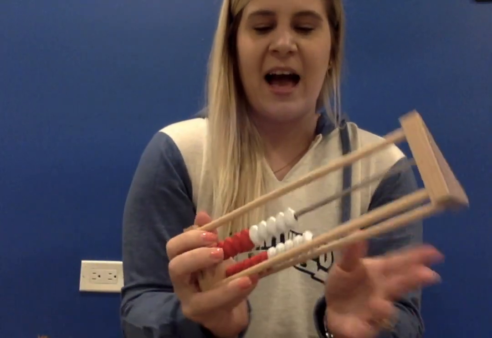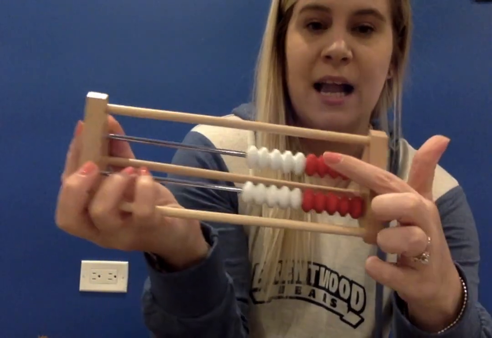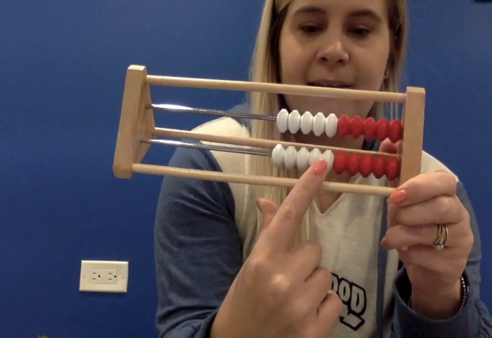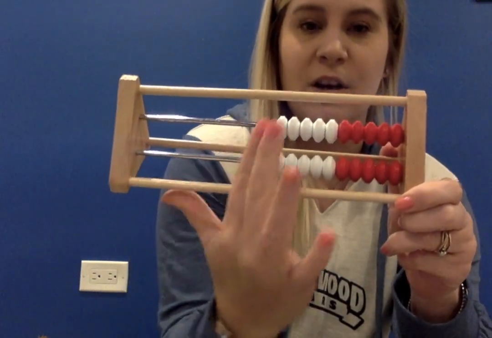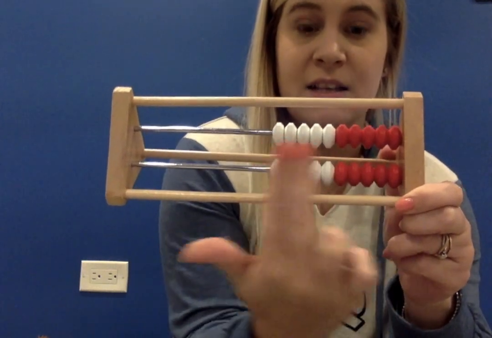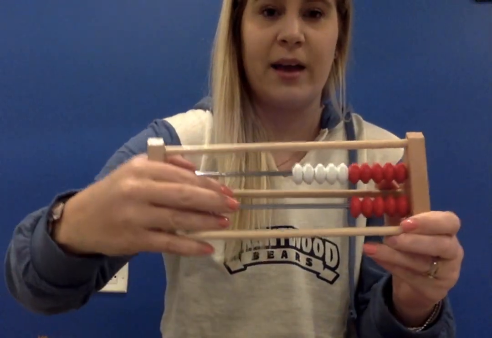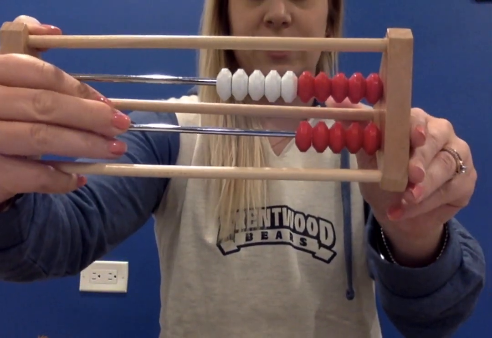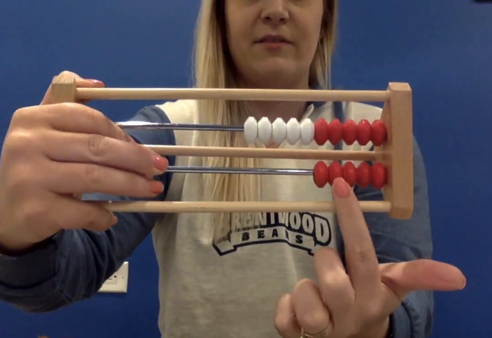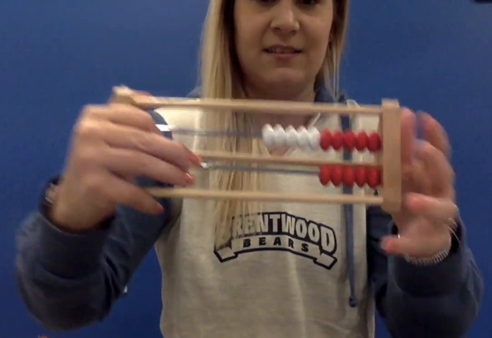So if I showed you all the numbers like this and I said, what number do you see? And we know these are by fives. 5, 10, 15, 20. We could also say 10, because 5 and 5, and 10, 10, 20. So there's 20 here. What if I took 5 away and covered them up? Now what number do you see? 10, 11, 12, 13, 14, 15.